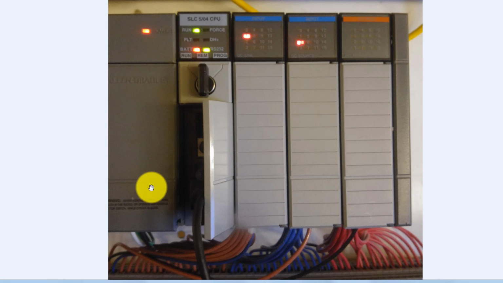On the left is the power supply. It doesn't have an address, it's just giving the DC power to the processor. As mentioned, slot 0 is the processor. Here, slot 1 is this input card with its inputs going to different field devices, switches, etc. Slot 2 is another input card as well. And slot 3 is our output card. We'll get into more of these in detail.